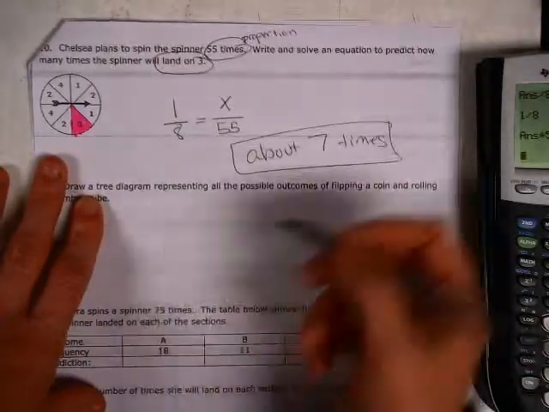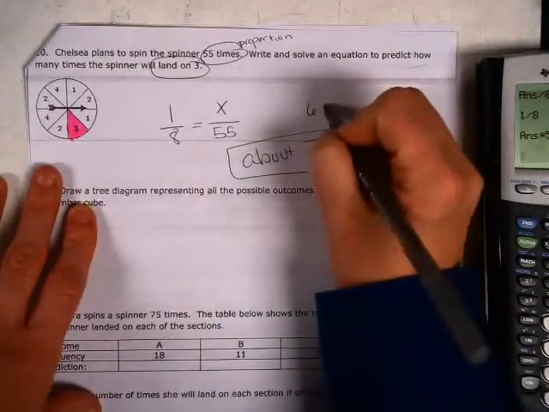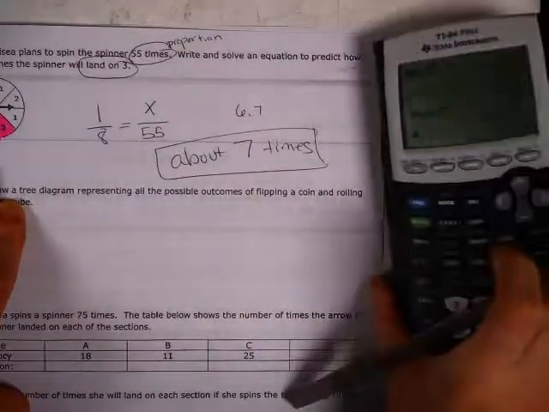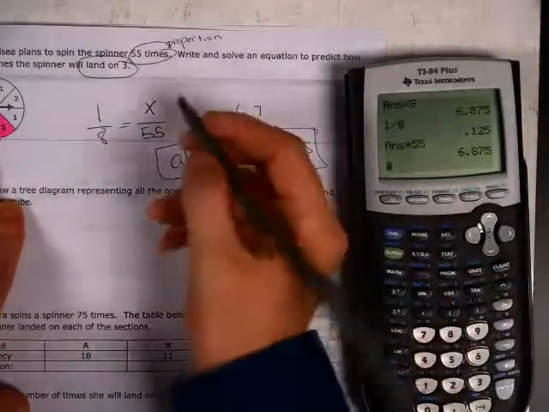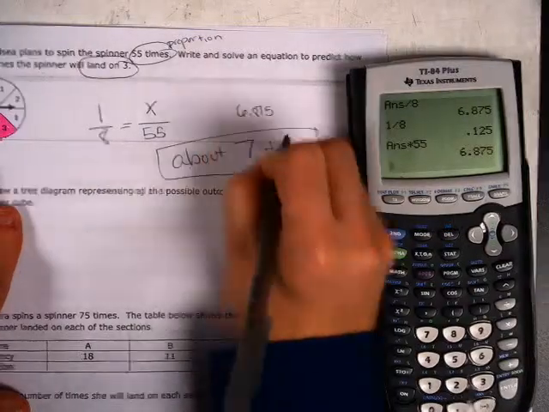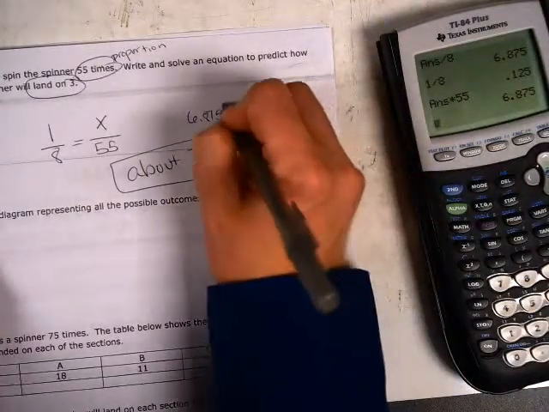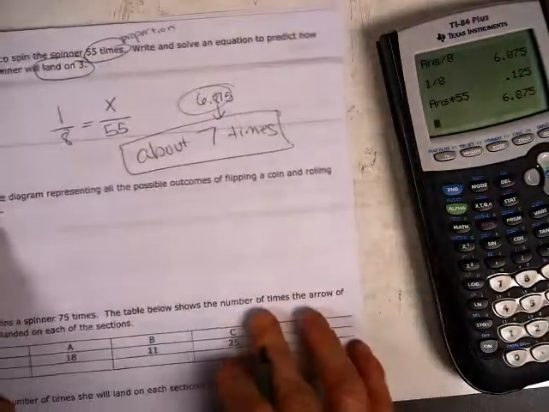About 7 times. You could have said 6.7, or excuse me, 6.875. That's the correct answer, but that's not very logical. We're going to round up.